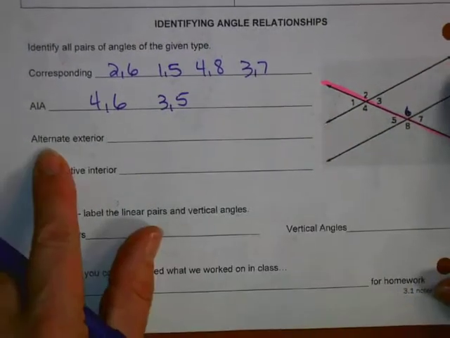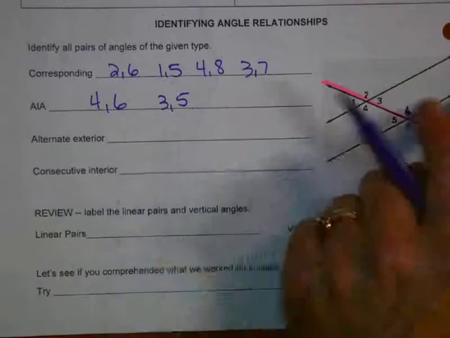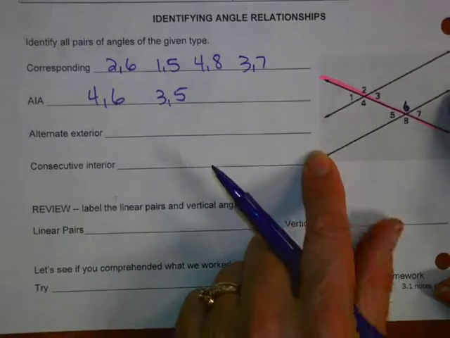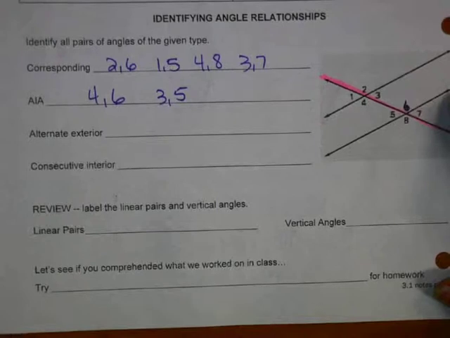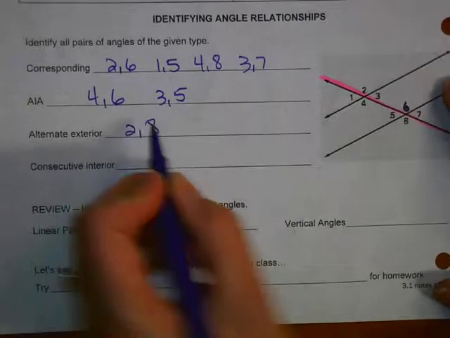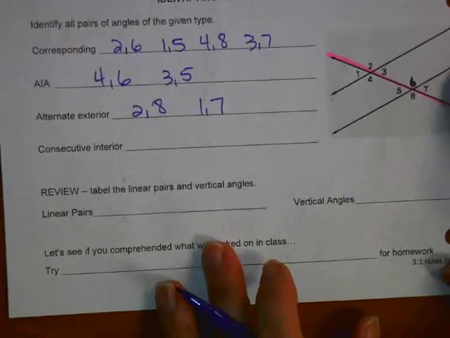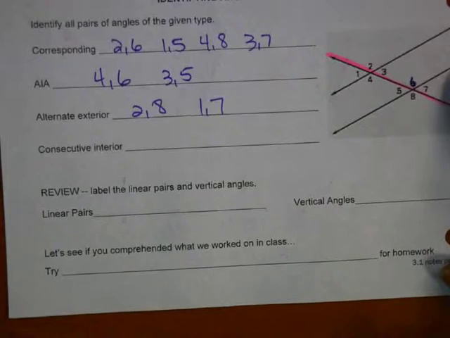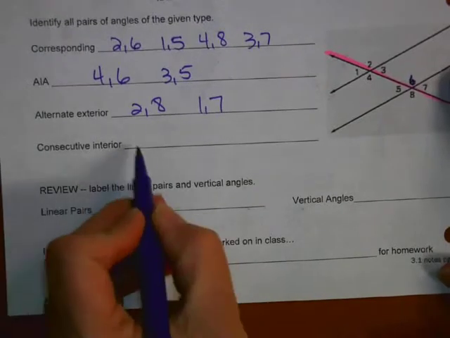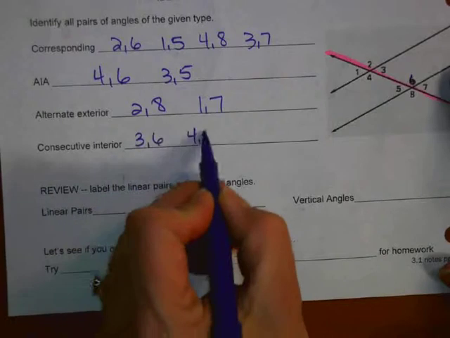Alternate exterior, they have to be outside the 2 lines, but opposite sides of the transversal. Give me one. 2 and 8. 2 and 8, and what's the other one? 1 and 7. Consecutive interior, that means the same side inside the 2 lines. So give me one. 3 and 6, and what else? 4 and 5. You guys got it?